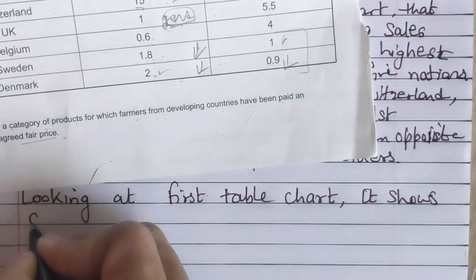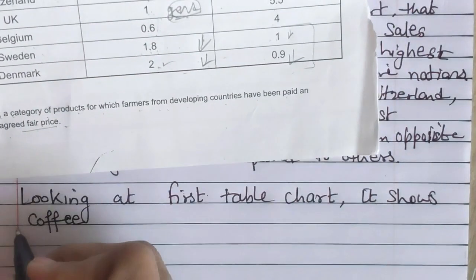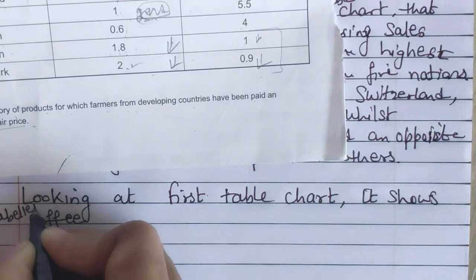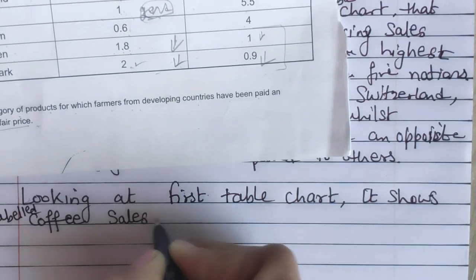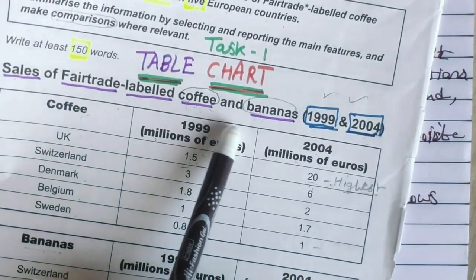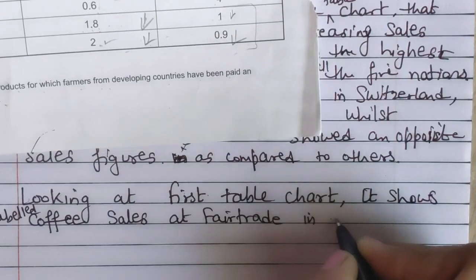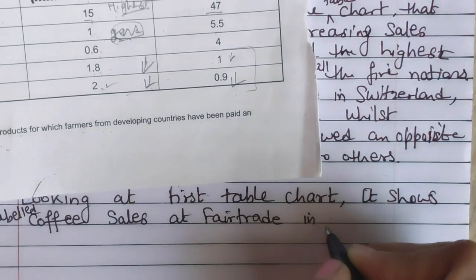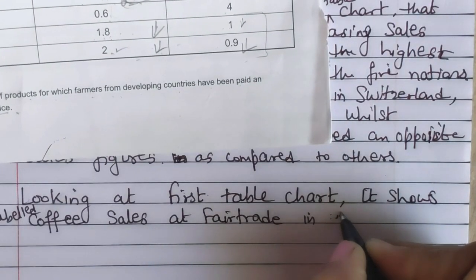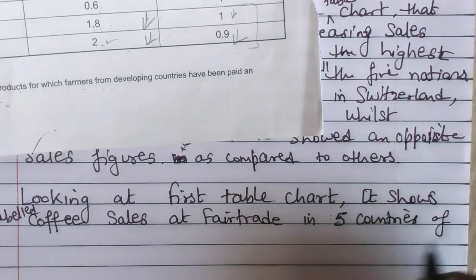It shows coffee, because labeled coffee, okay, labeled coffee sales at Fairtrade, okay, only Fairtrade, for fair trade in 5 countries of Europe.